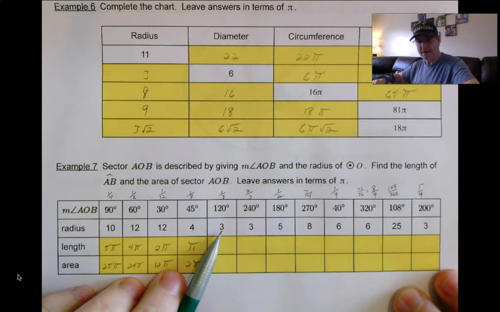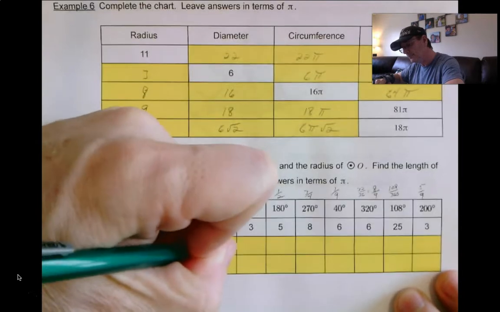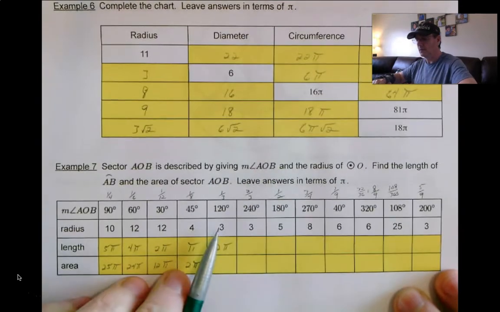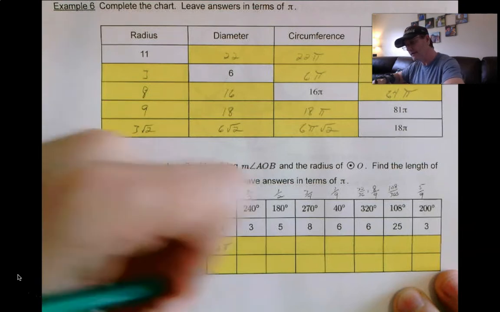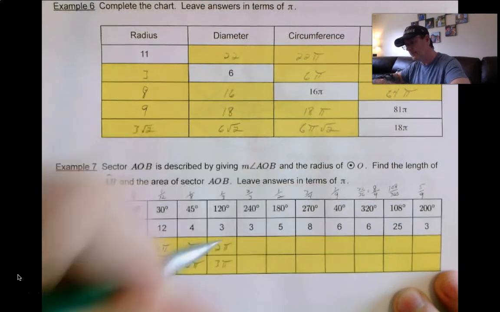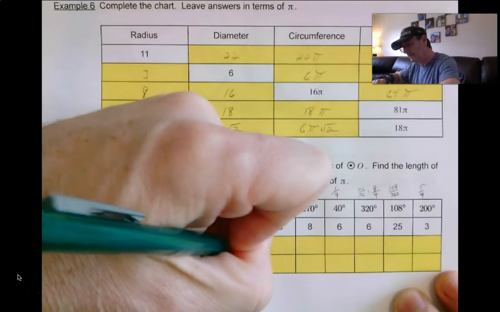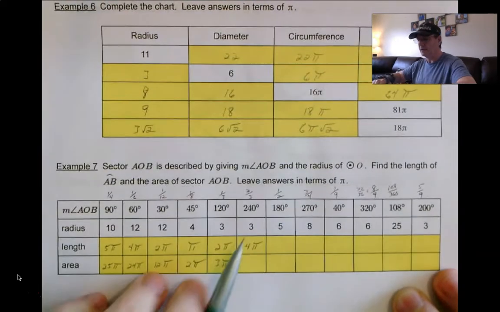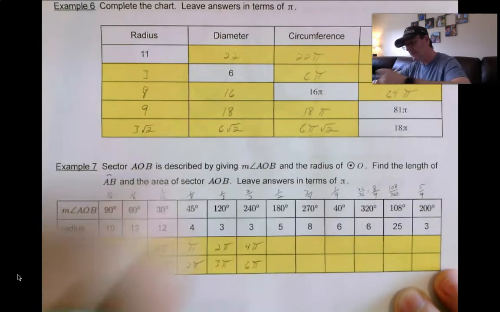Circumference is 6 pi. 1/3 of 6 pi is 2 pi. 9 pi is the area. 1/3 of 9 pi is 3 pi. 2/3 of 6 pi is 4 pi. And 2/3 of 9 pi is 6 pi.